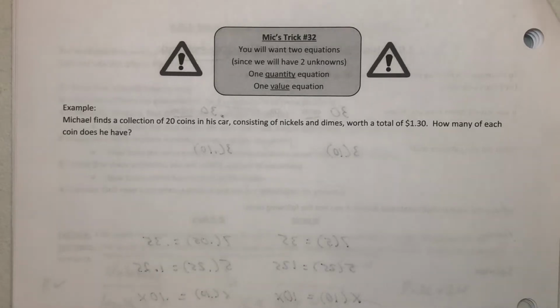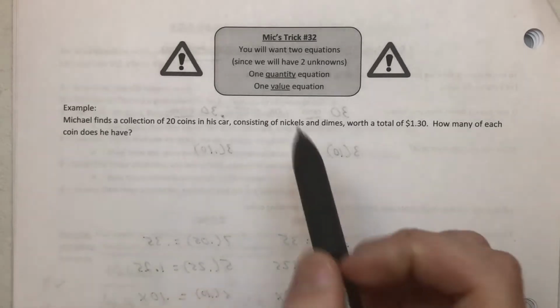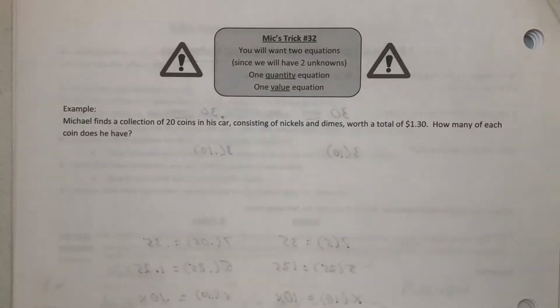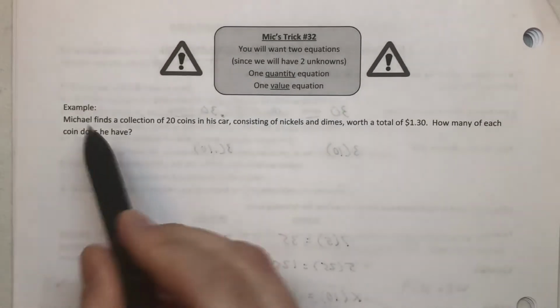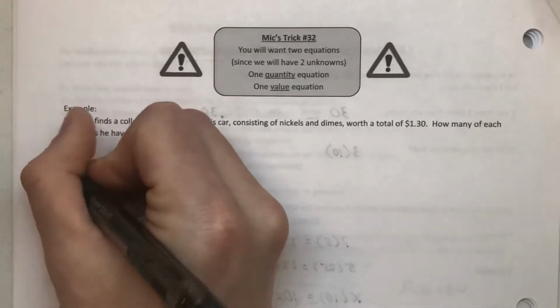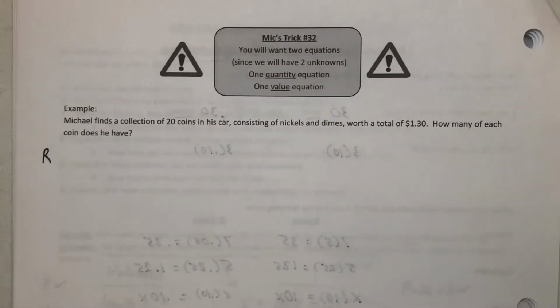So on to an example of a word problem from 4.D.2. And I've got the mixed trick up here. We'll come back to it in a second just to highlight what that's saying. First of all, using Revessa, let's read through our problem. Michael finds a collection of 20 coins in his car consisting of nickels and dimes worth a total of $1.30. How many of each coin does he have?